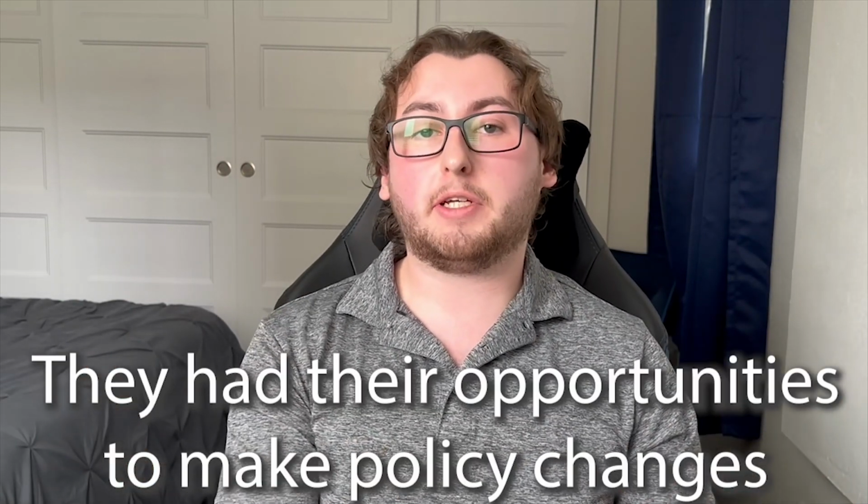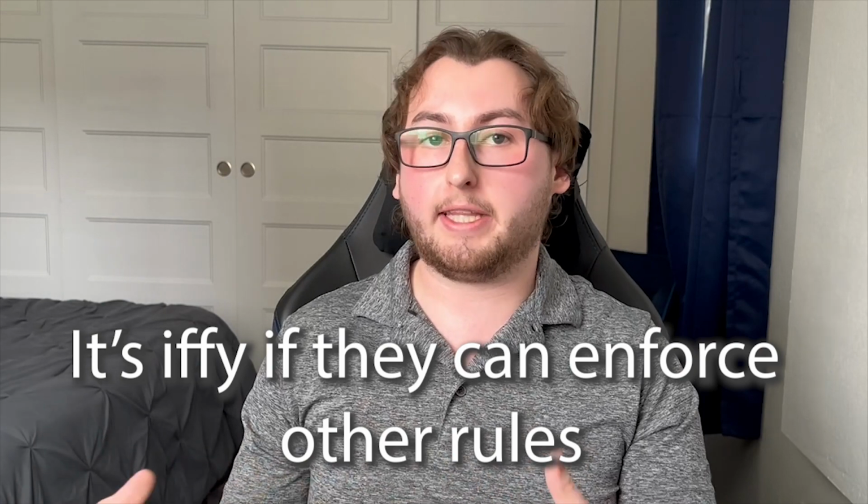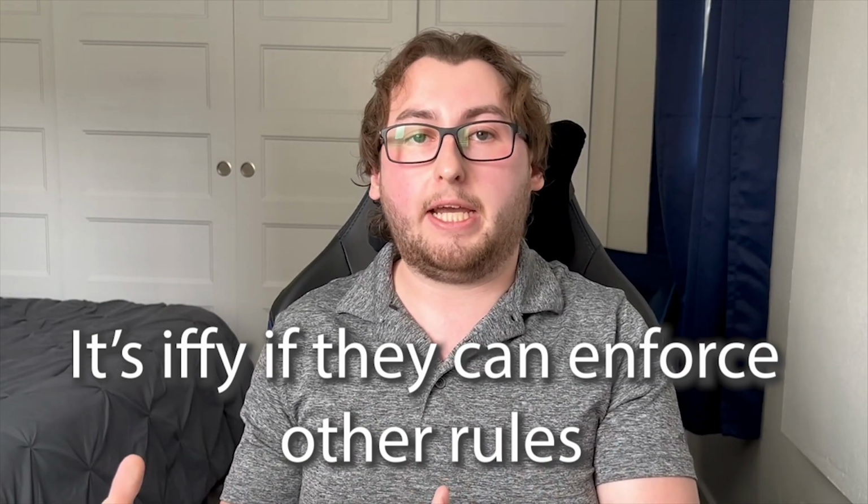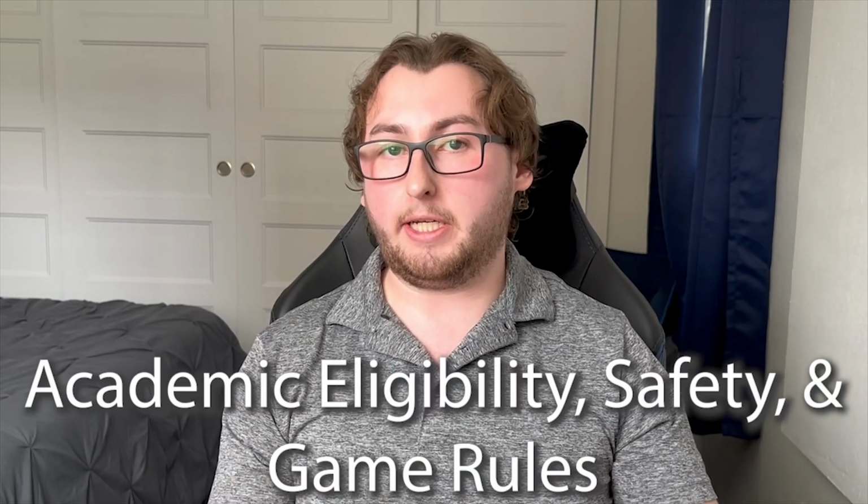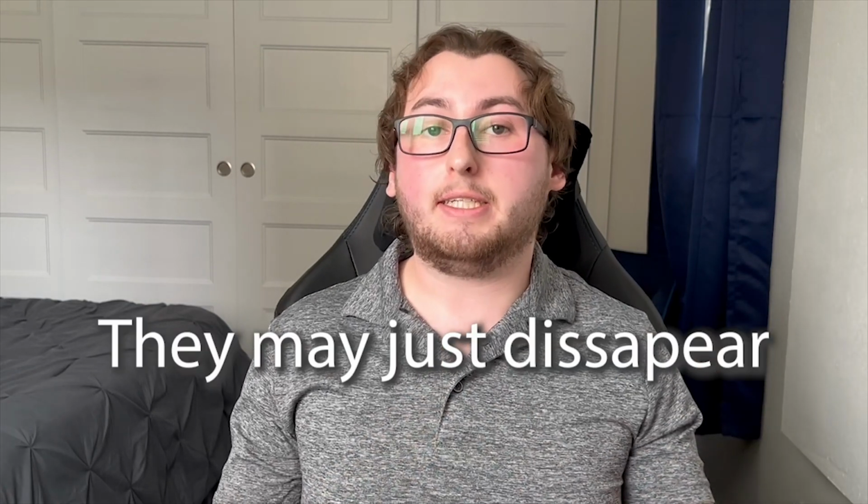They had their opportunities to go and make policy changes, but they dragged their feet, and now they can't do anything about NIL, and it's iffy whether or not they can do anything related to monetary gain. Basically, the only rules that they can clearly still enforce are related to academic eligibility, and that's likely not a good enough reason to still keep the NCAA around. So they may just disappear.